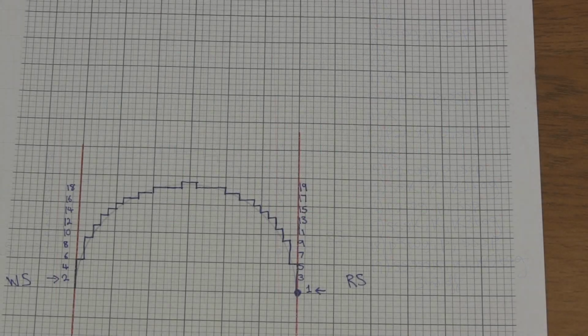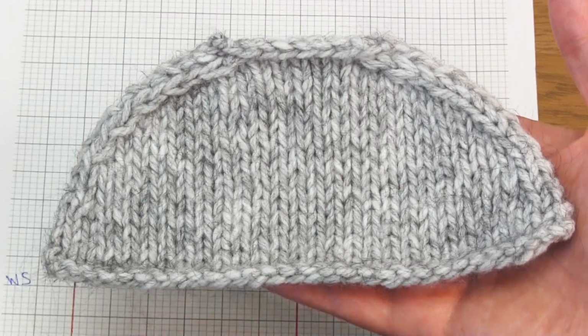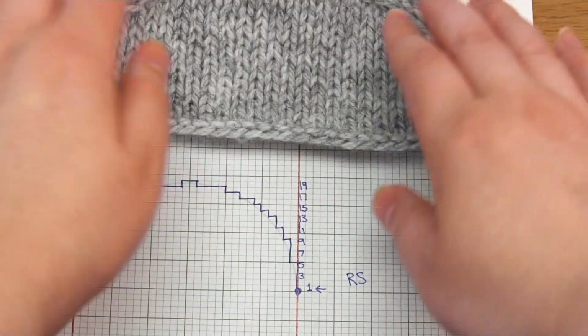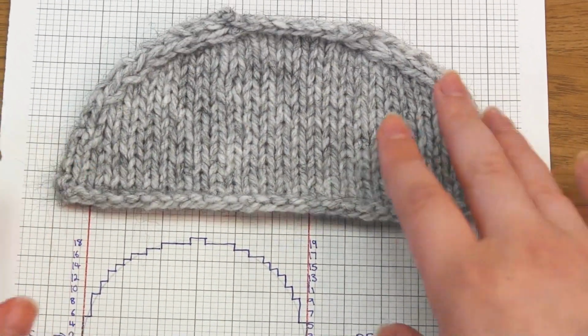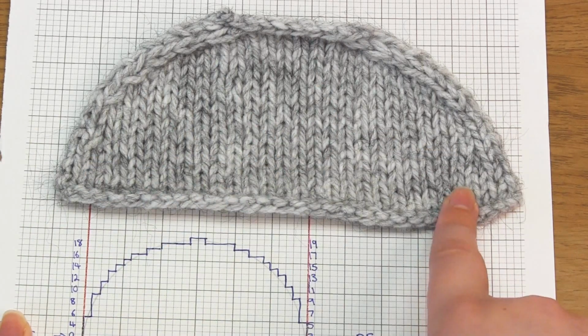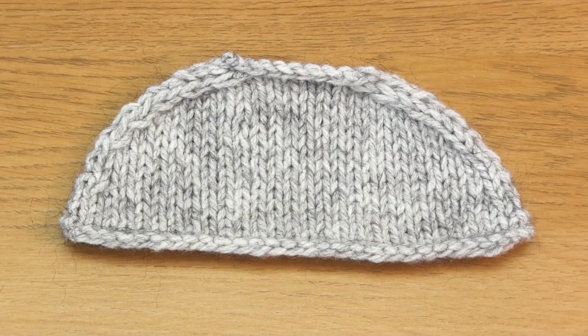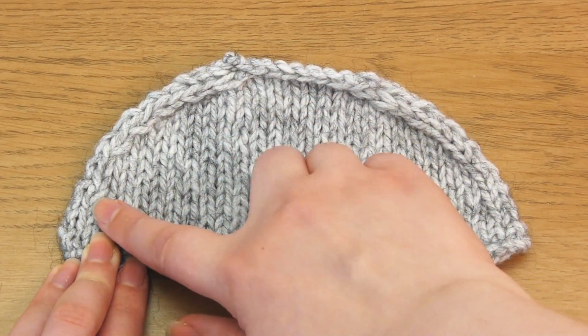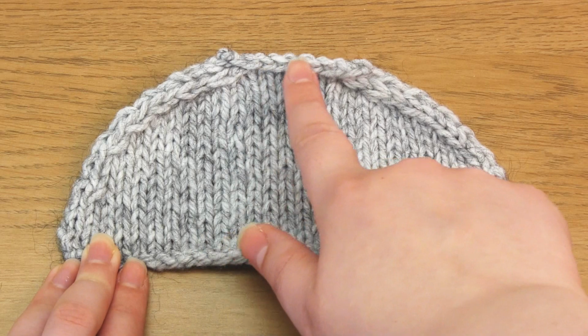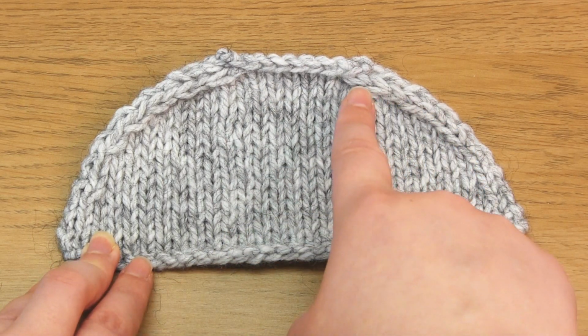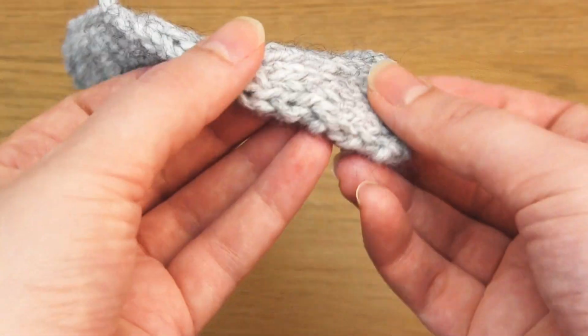And here you can see the knitted result of that pattern. Just like the chart, it's 30 stitches wide at the base, and I've bound off the stitches at the top. You can see the lines of decreases on each curve and the stockinette edge stitch on the outside.